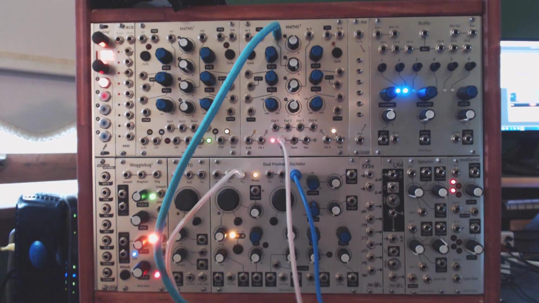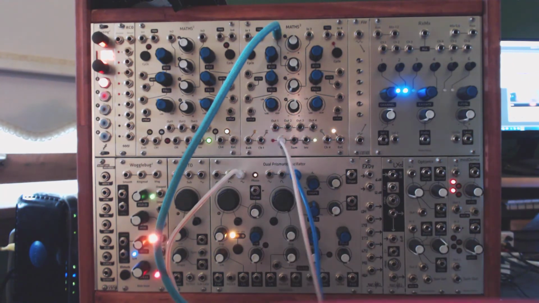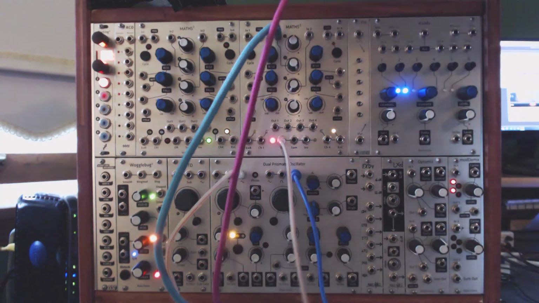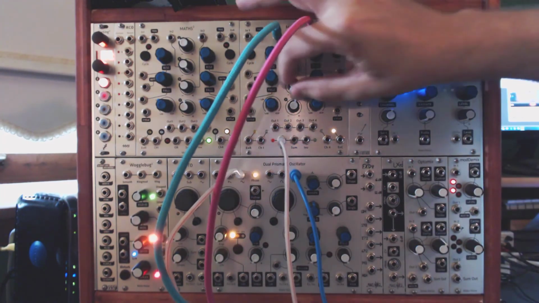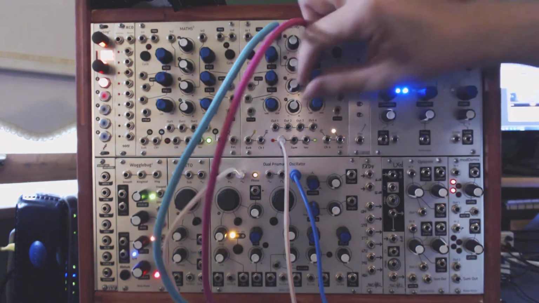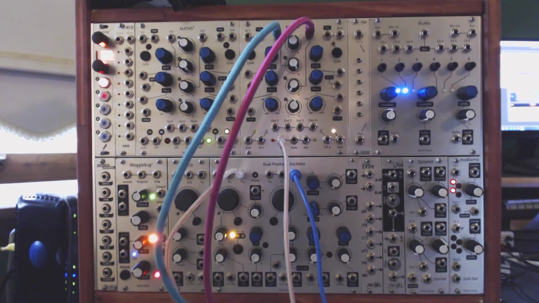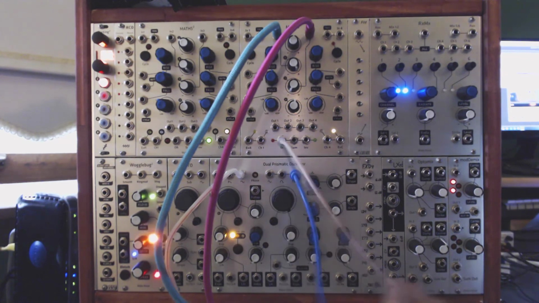So next what we're going to do is take a second copy of our sine wave LFO and put that into channel 3. So channel 3 is set fully negative. Channel 2 is set fully positive. So now we're going to hear the same thing, but it's going to be happening twice as often. So the frequency has effectively doubled.